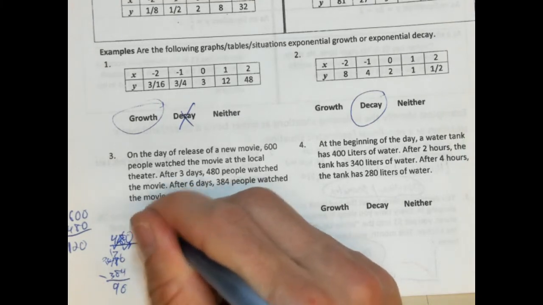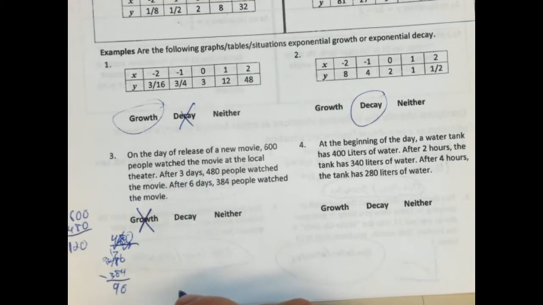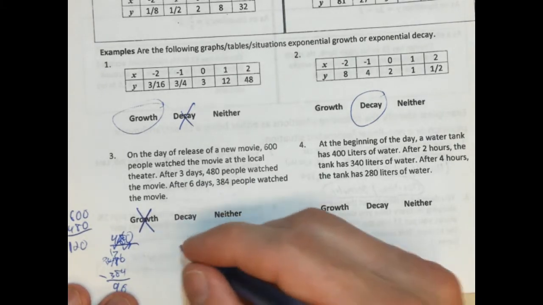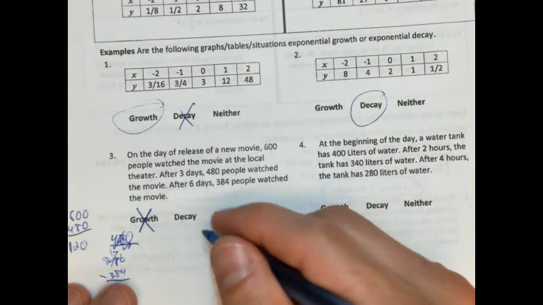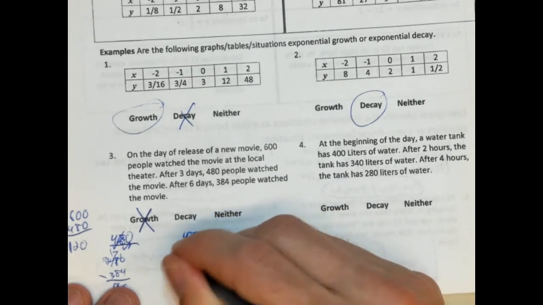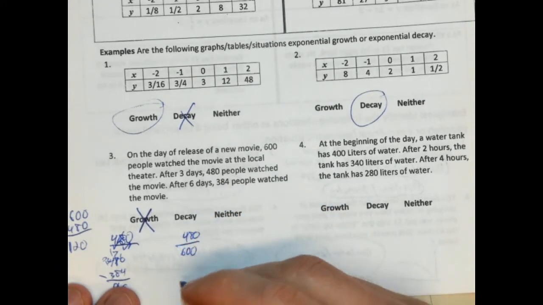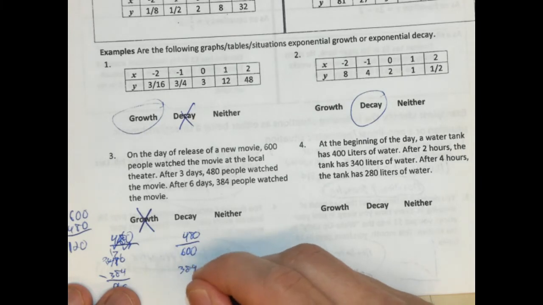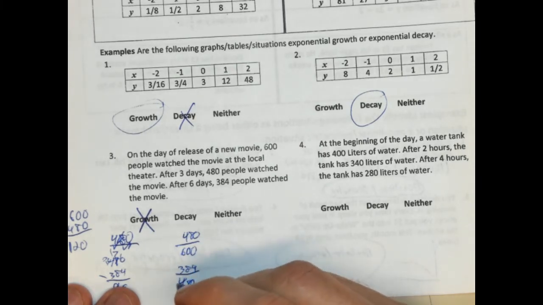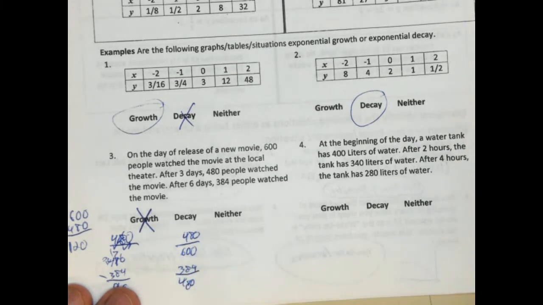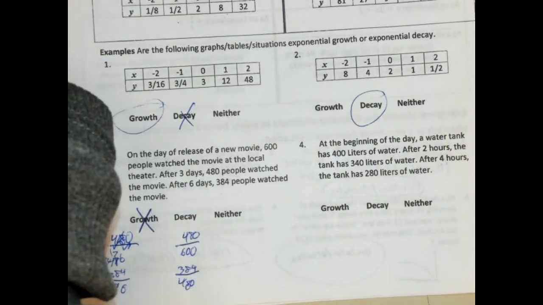So let's get rid of the growth. It's definitely not a growth. Let's see if it's the same ratio. So let's do this. We'll do the new amount over the previous amount. So 480 over 600, and then 384 over 480, and let's see if that is a common ratio. I'm going to go grab a calculator so you can see that.